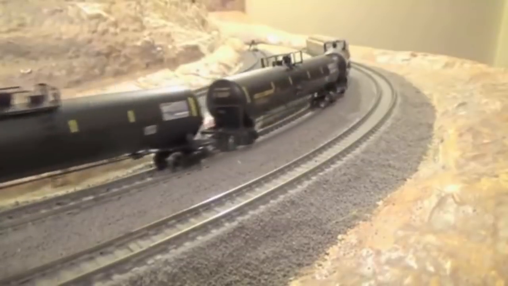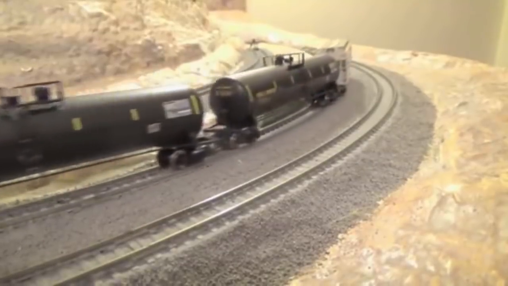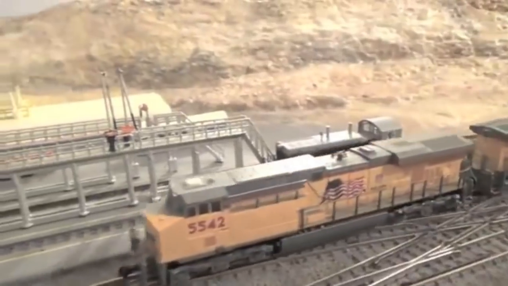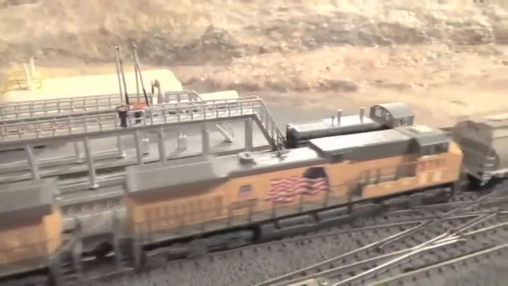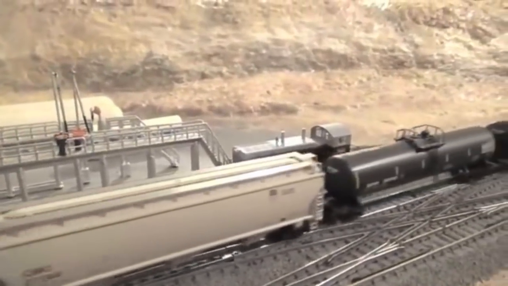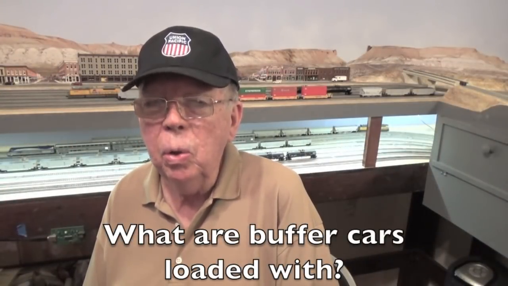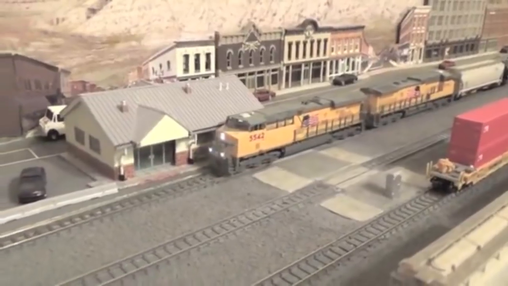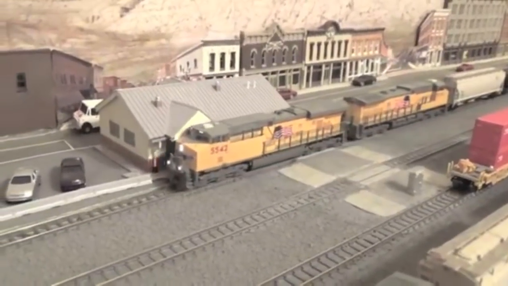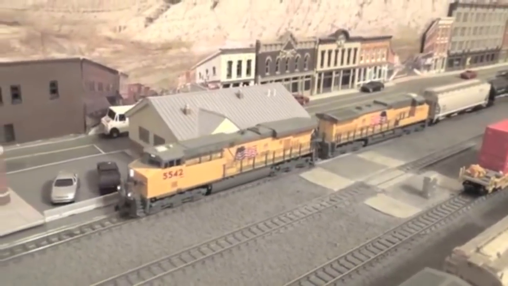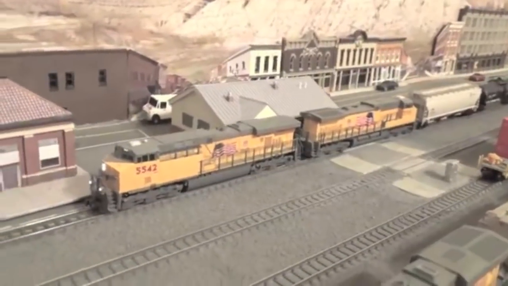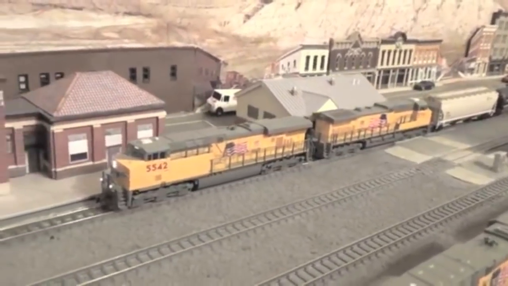I understand that federal regulations require railroads to use at least 1 buffer car between locomotives and cars transporting hazardous materials. Question number 3. What are buffer cars loaded with? Buffer cars are not empty. They are loaded with non-hazardous, inert material such as sand or pebbles.